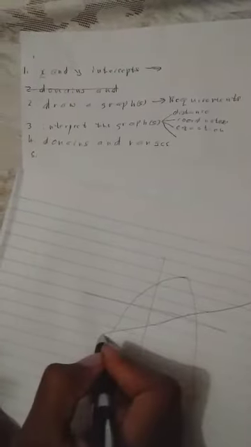Let's say I'm having a graph of this nation, and another graph of this nation. I'm having A. A tends to be here most of the time.